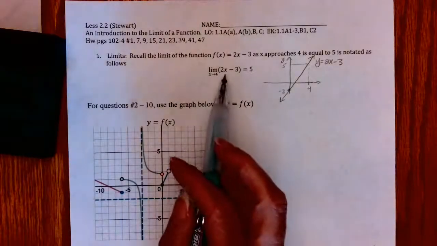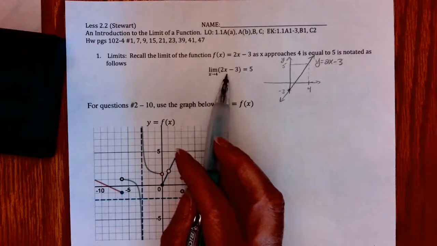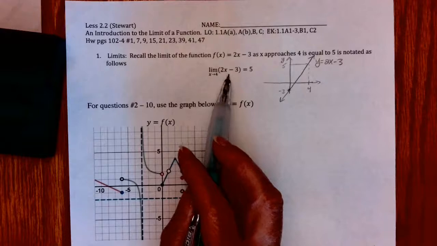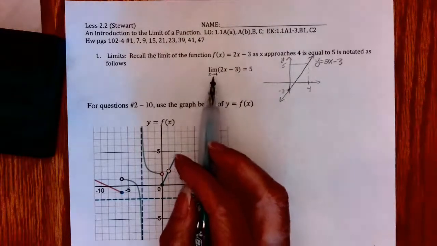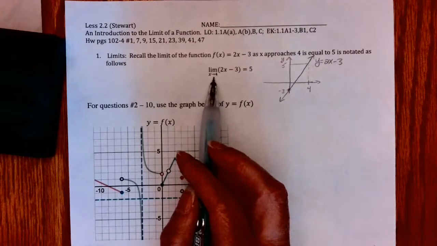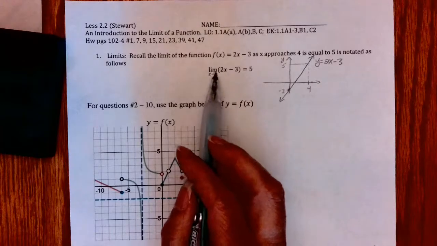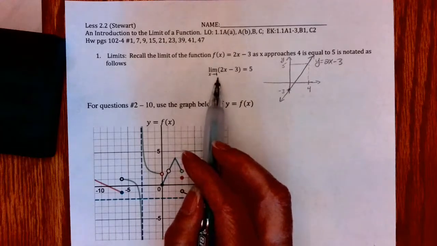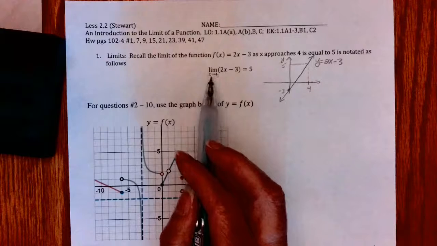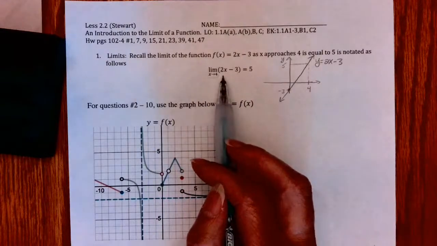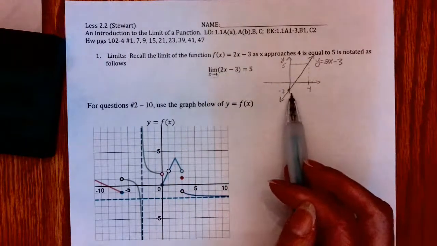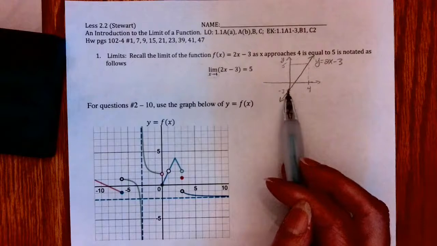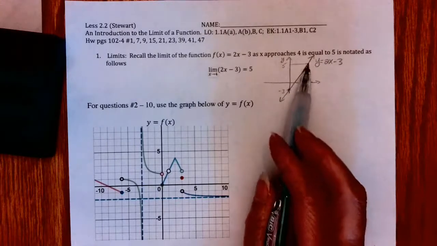If we take a linear function from your past, 2x minus 3, I want to analyze what's going on close to 4, from both sides. When you see the limit with x approaching, this is the input. Graphically, I have a line. My y-intercept is -3, slope of 2.